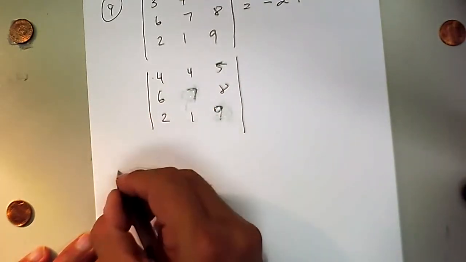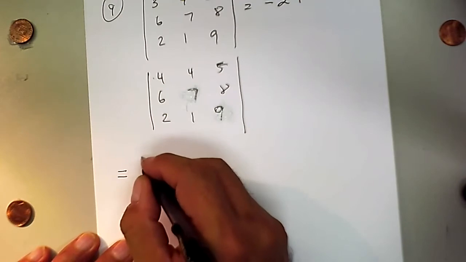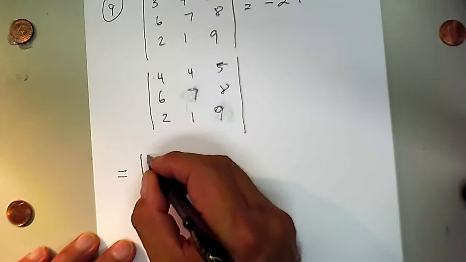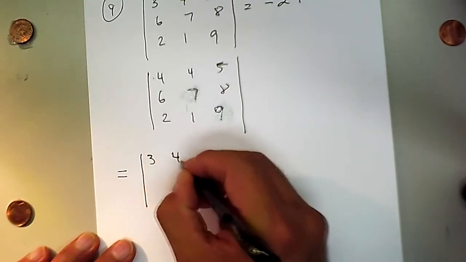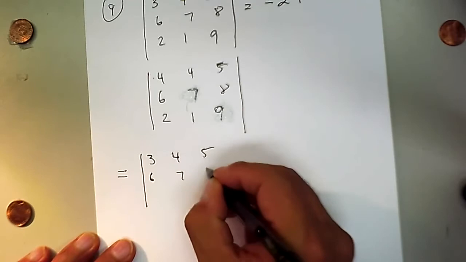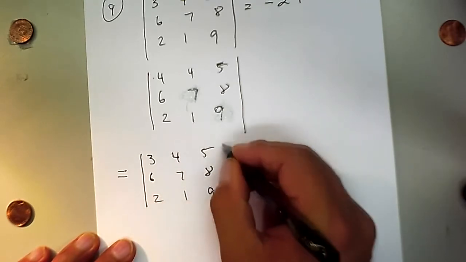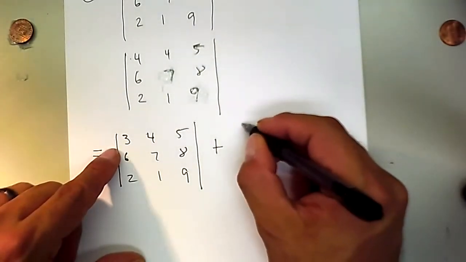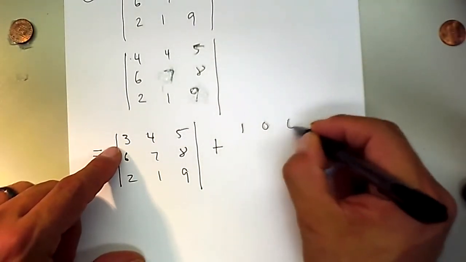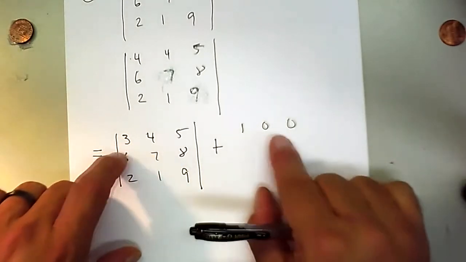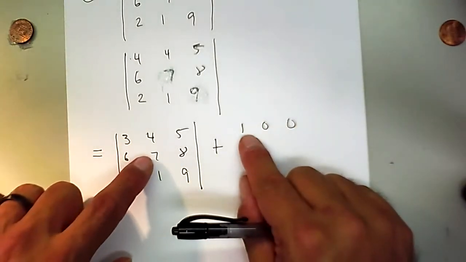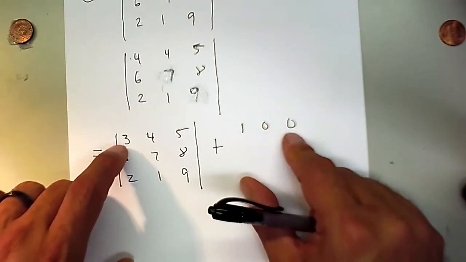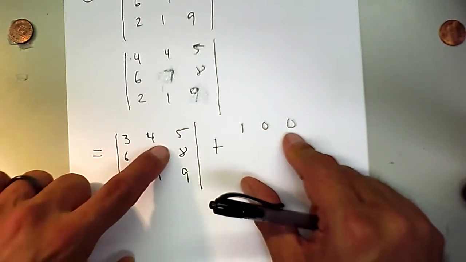One way to address that is to say, okay, this is the same thing as the original one, 3, 4, 5, 6, 7, 8, 2, 1, 9, plus 1, 0, 0, but then just the row is the only one that gets broken up into two rows. 1, 0, 0 plus 3, 4, 5 is 4, 4, 5.